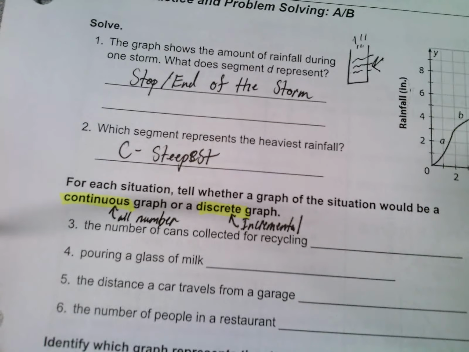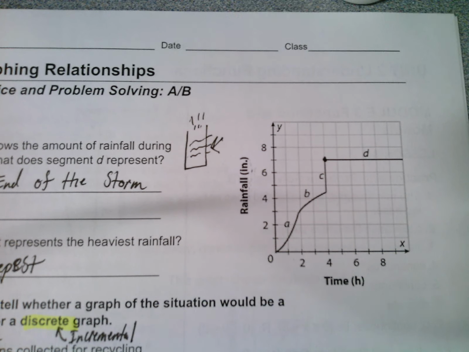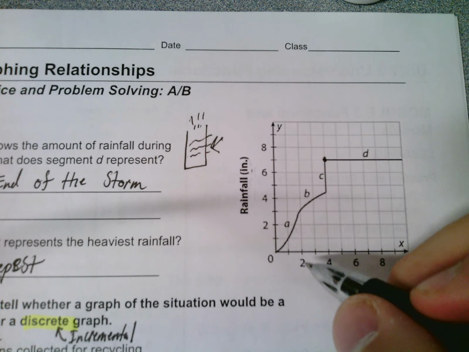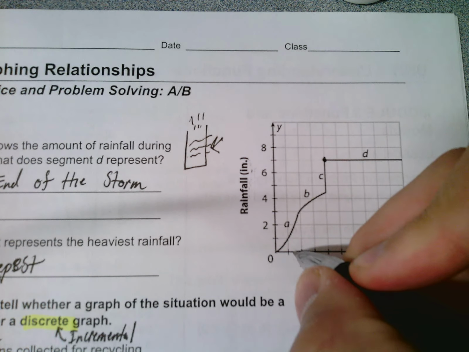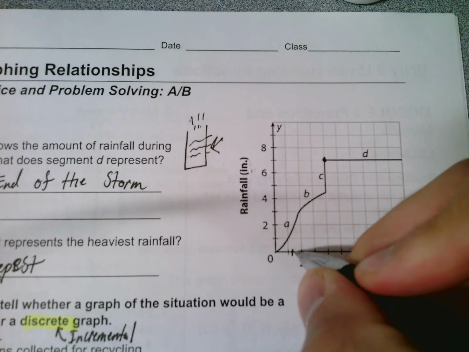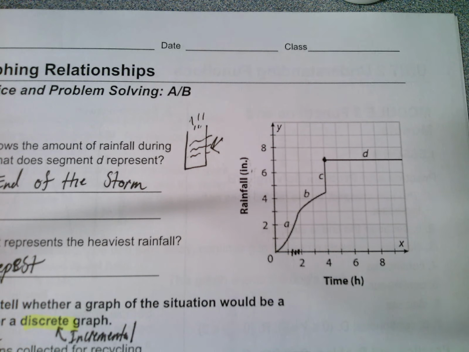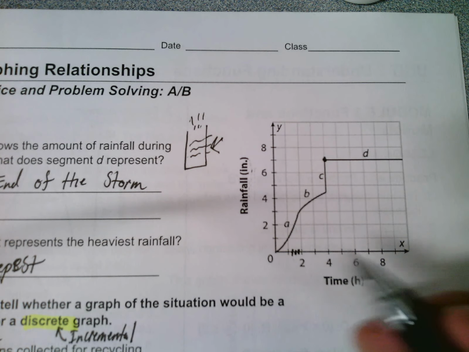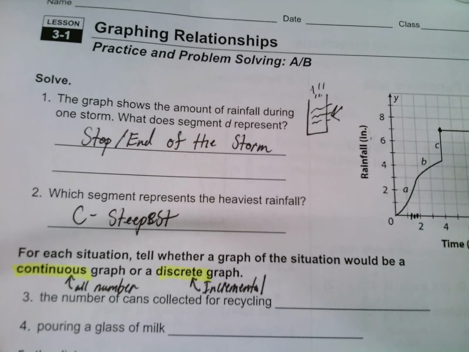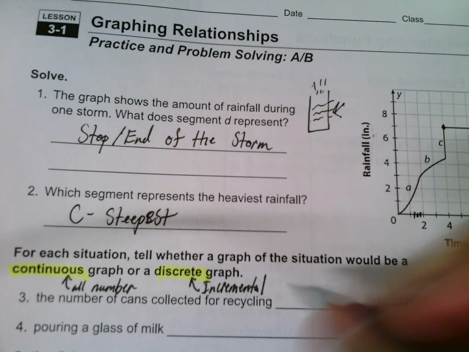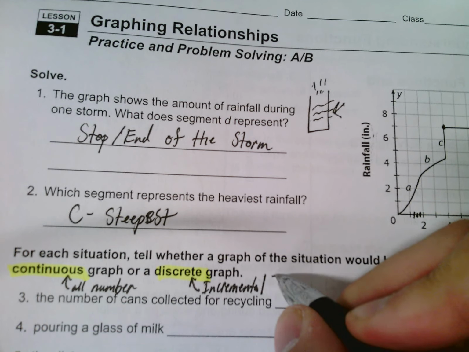So this graph here is continuous because I don't just have 1 hour or 2 hours, but I've also got 1 1/4 hour or 1 1/2 hour or 1 2/3 hours. I've got all of the parts. So continuous means all of the parts. Discrete will be incremental in that it only moves by certain values.